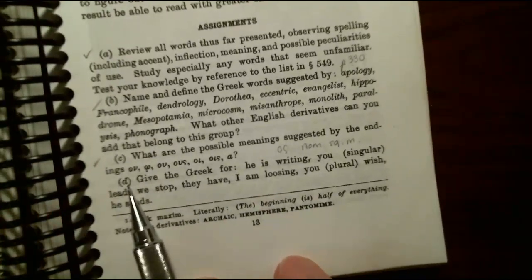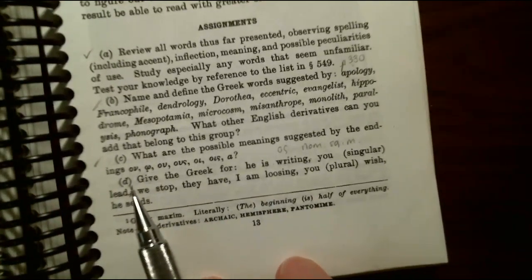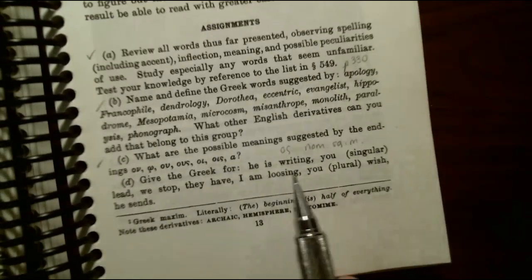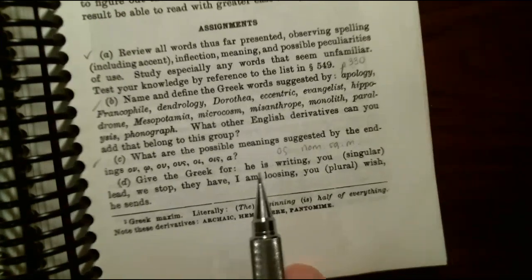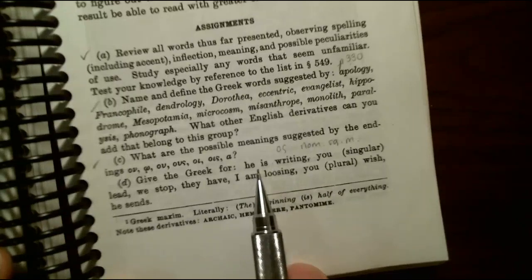And then exercise D here, you are basically just translating. These are very simple sentences here. You've done more complex sentences than these. This is really just reviewing the basics, right? Master the basics and the complicated stuff will become easy. All right, so translate this from English into Greek.